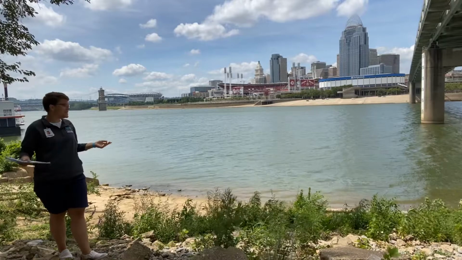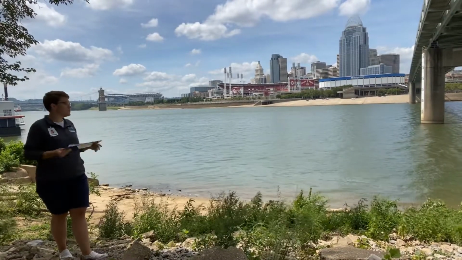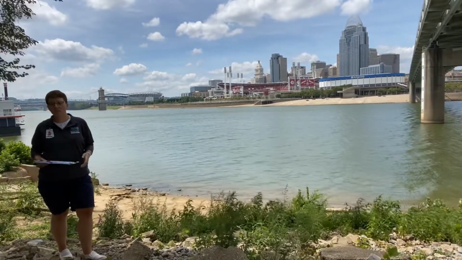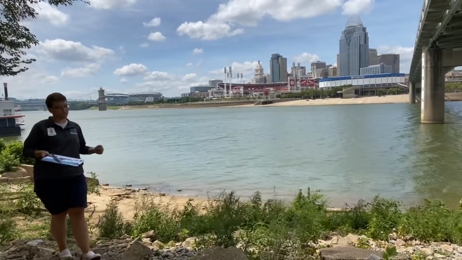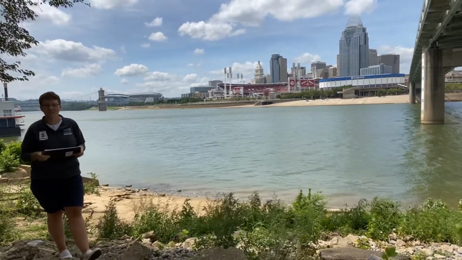You all to get outside, enjoy nature, and to check out what our science observation skills are, and to use some of those STEM principles: science, technology, engineering, and math. And so today we are going to use our science observation skills again.